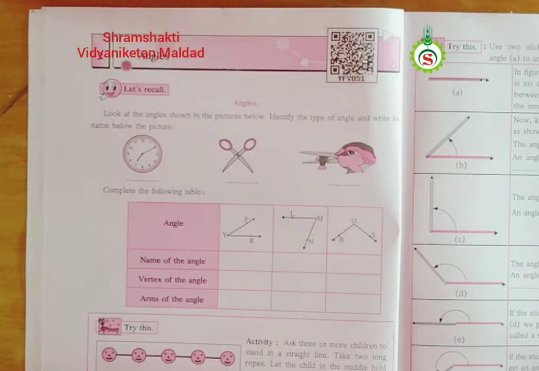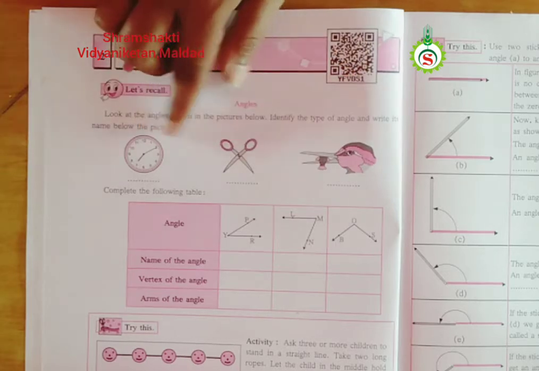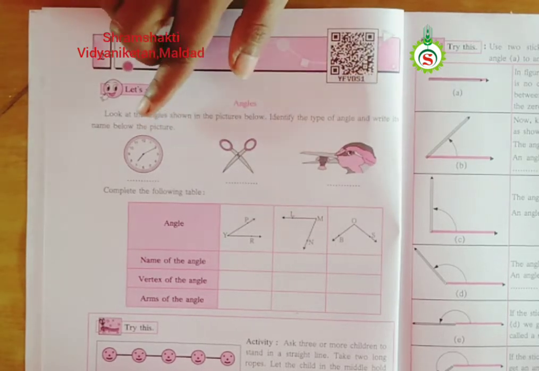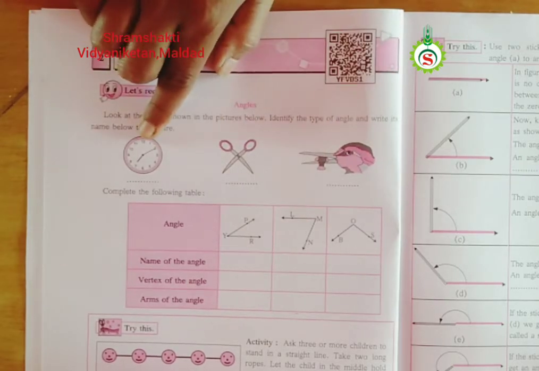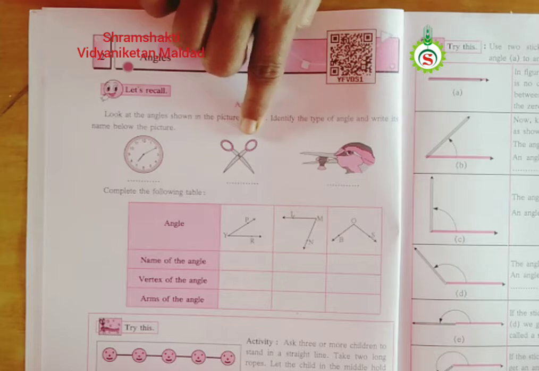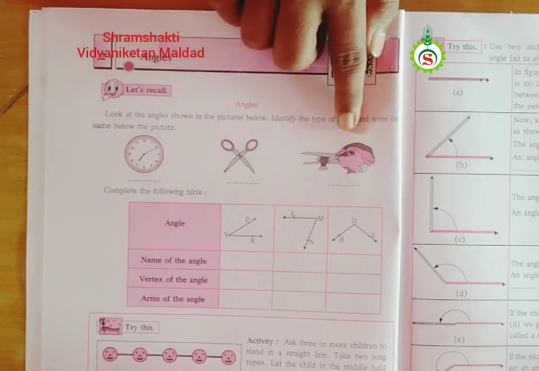It is about 15 to 20 degrees, less than 90 degrees, so which type of angle is this? This is an acute angle. So you have to draw these pictures and write down the name of each angle. First is obtuse angle, second is right angle, and third is acute angle.